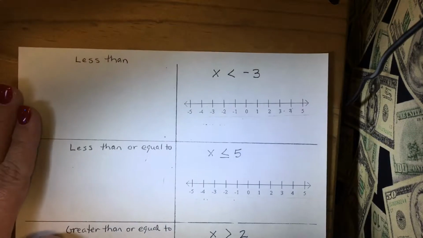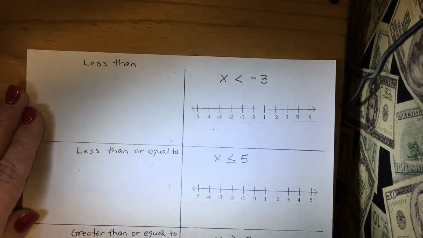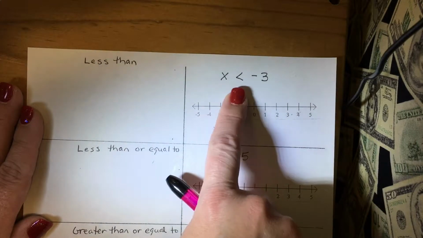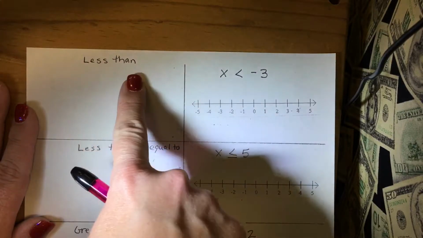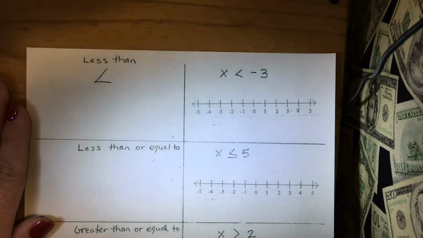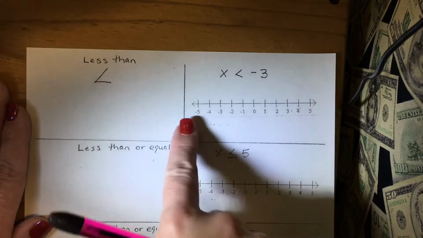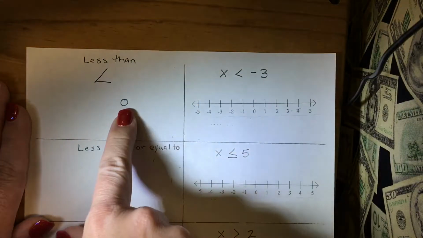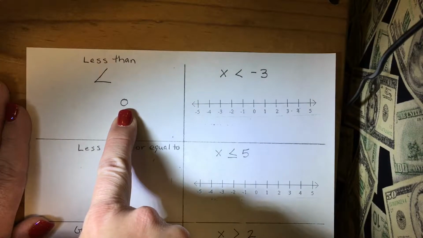Okay, to graph your inequalities answers, we're going to practice that. So this first example, x is less than -3. This is the less than symbol. The less than symbol looks like this. When we graph less than on our number line, we're going to have an open circle. Open circle means it's not using that number that it's on.